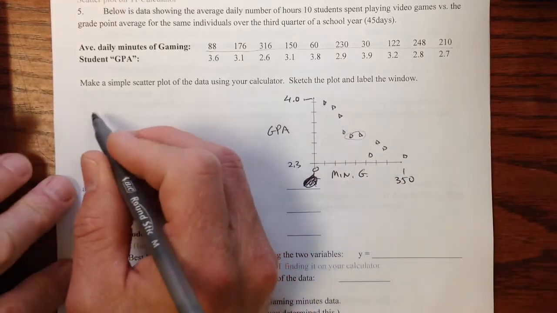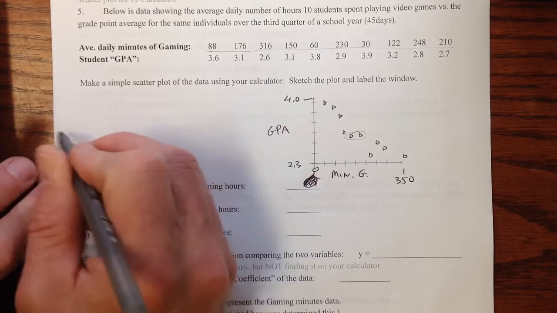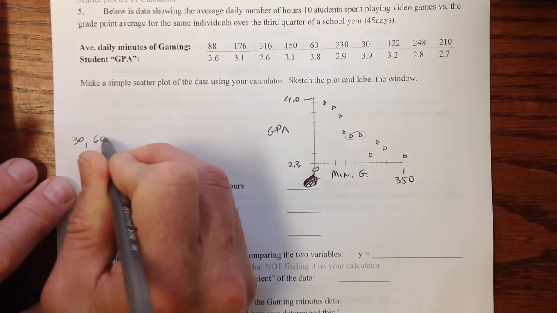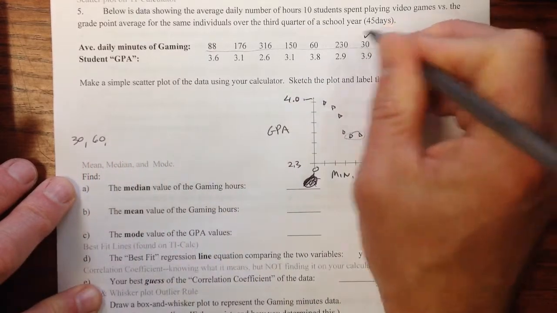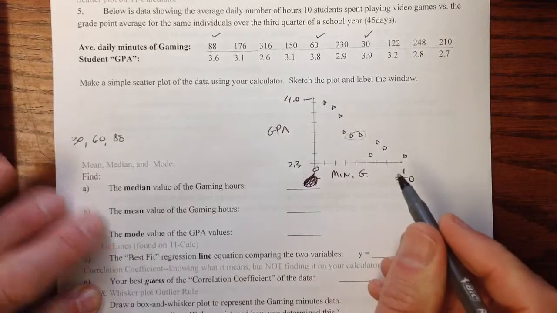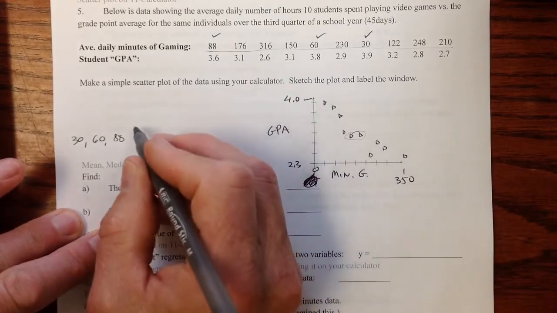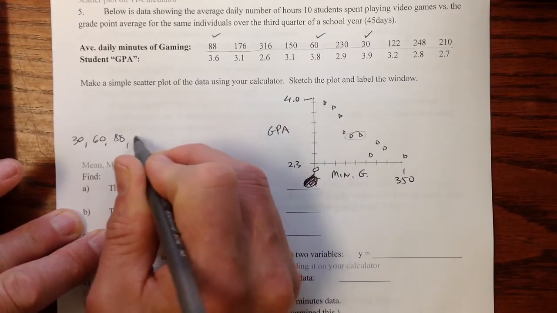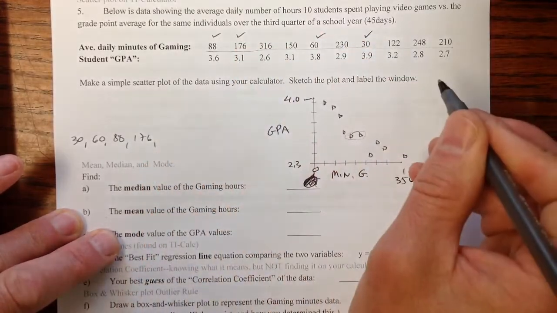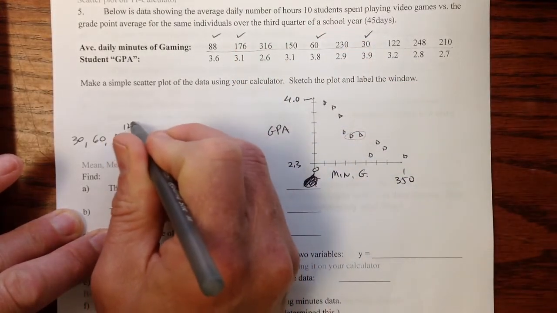I guess I better just list those out. So the least is 30, then 60, and I'm going to put a little check mark by each of those, then 88, then jumps all the way to 176, I think, and then, oh nope, 122, sneak that in.